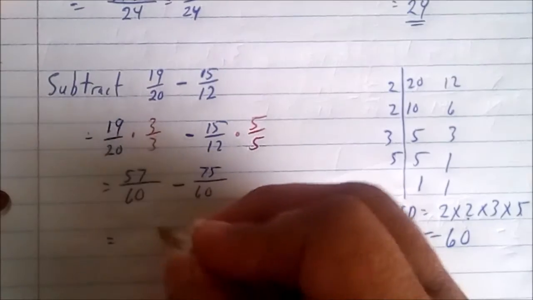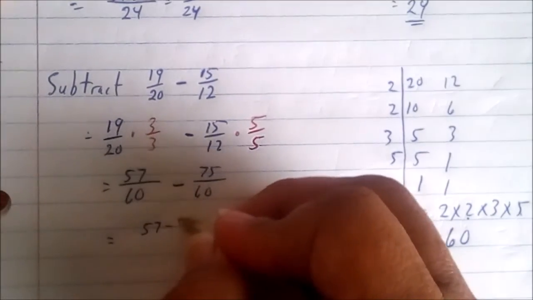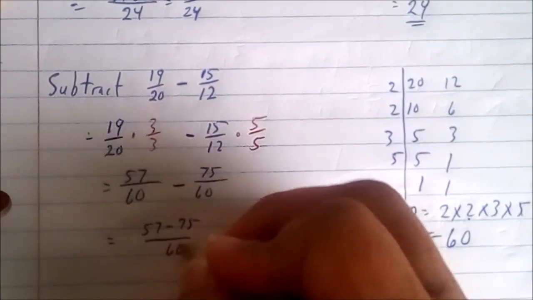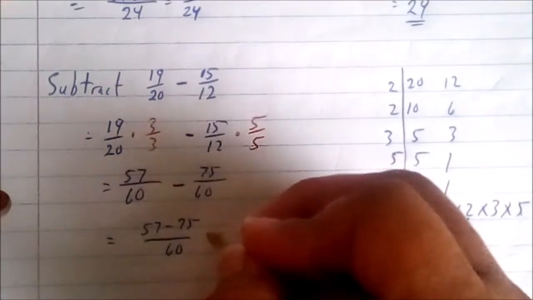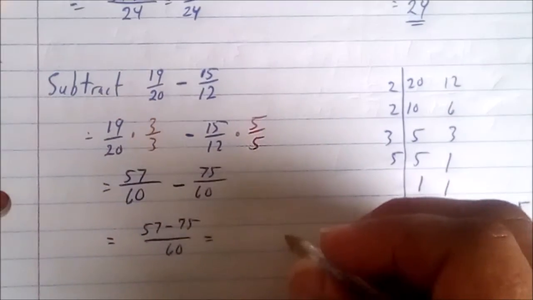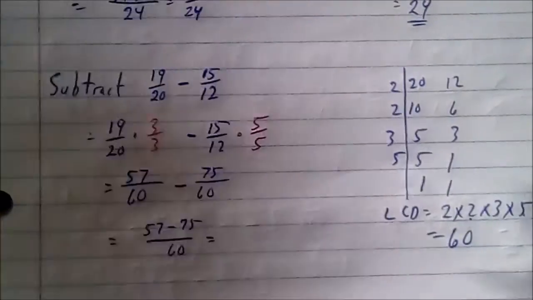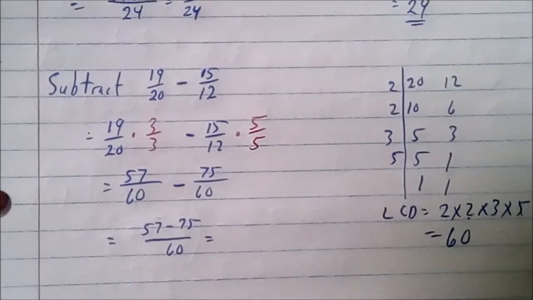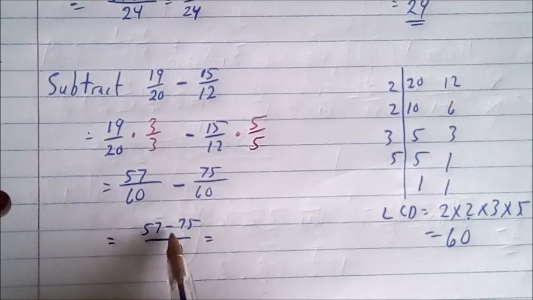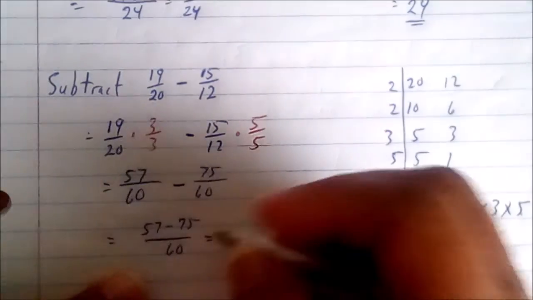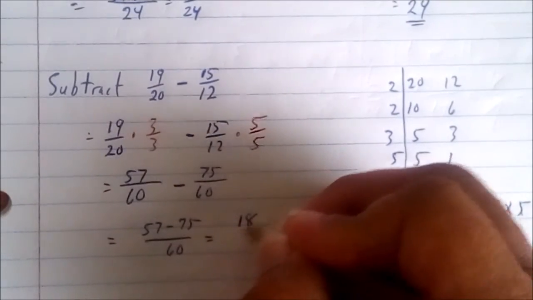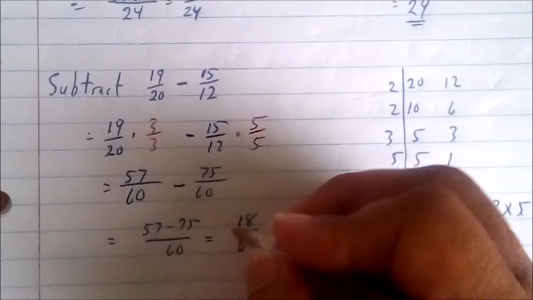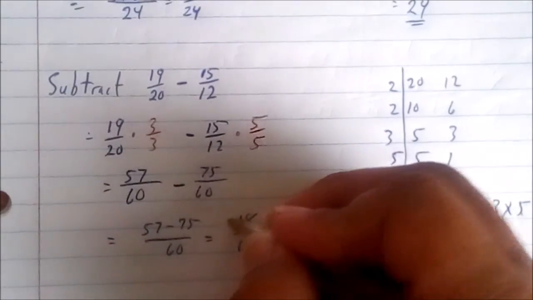Now the next step will be 57 take away 75/60. There's no rule that this cannot be larger than this. It can still be, okay? So then we subtract. When we do this, we'll say 57 take away 75. Remember, adding and subtracting of integers. This now gives us 18, but we keep the sign of the largest absolute value, which was the 75, which is the negative.